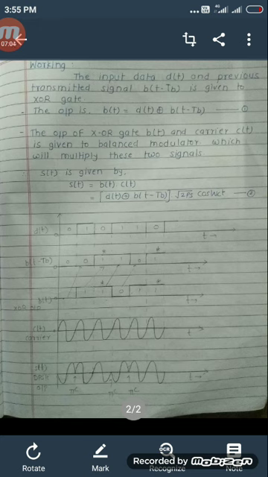So for the next bit, d(t) will be 1, and b(t-Tb) will be 0. So according to the XOR gate, 1 0 will be 1 as the output of the XOR gate, that is b(t). Then that 1 will be carried forward for the third bit of d(t). So the third bit of d(t) will be 0, and b(t-Tb) will be 1. So 0 1 will be 1, then it will be carried forward, and the fourth bit of d(t) will be 1, and b(t-Tb) will be 1. So 1 1 will be 0. In this way we will get the output of the XOR gate, that is b(t), the third waveform.